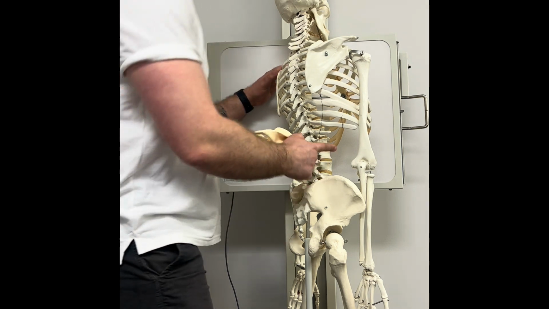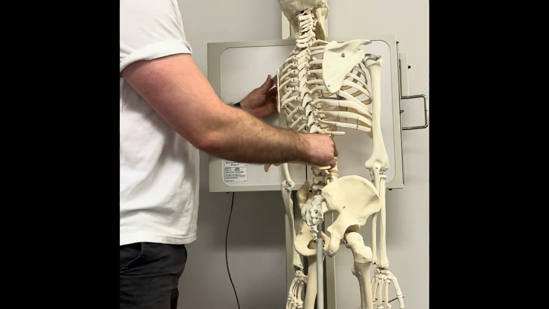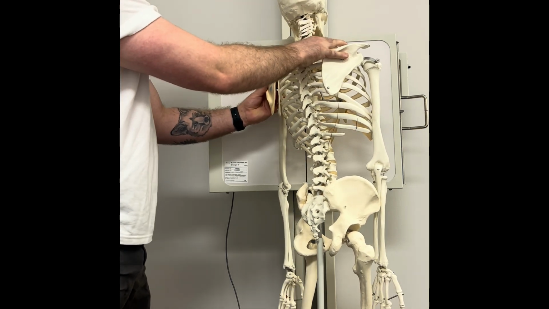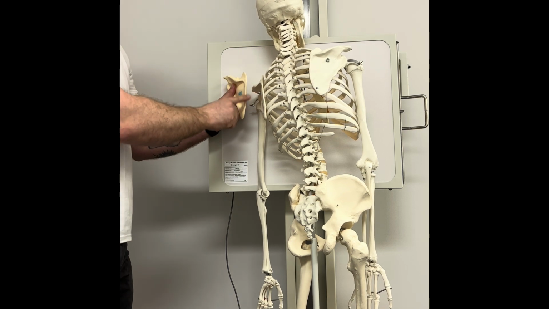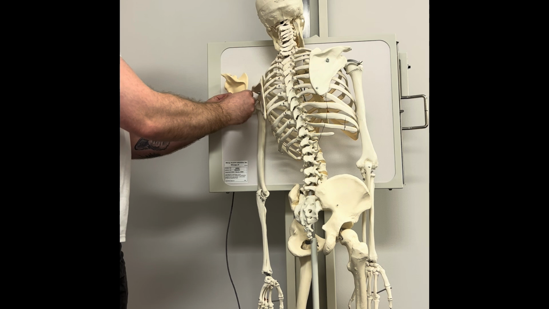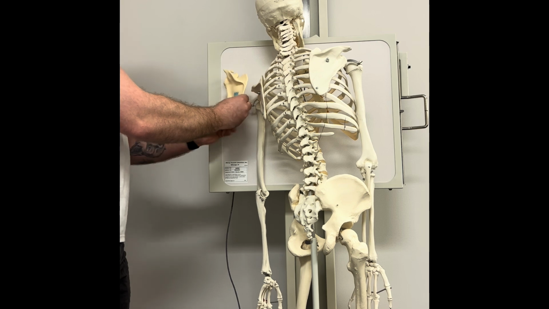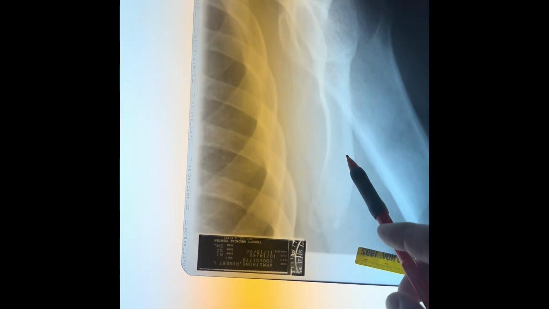Now on a PA as well, if it was under-rotated, so not rotated toward the affected shoulder enough, here again we'll have our scapula. You're going to see the medial border closer than the lateral border here. You want them superimposed. But if there's not enough rotation, again, you'll see that medial border closer than the lateral. Radiographically, this is what under rotation looks like.